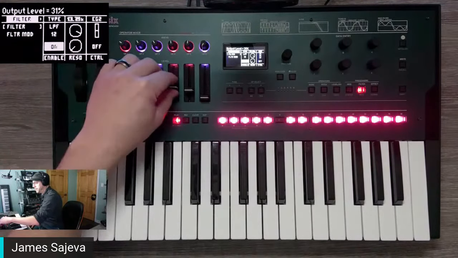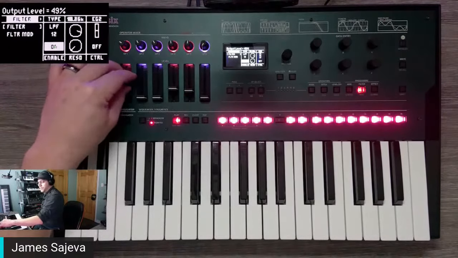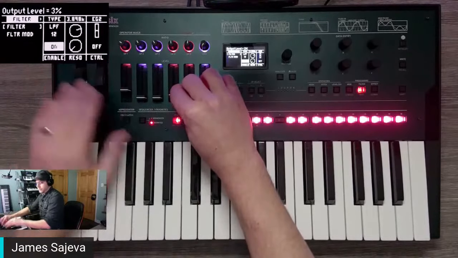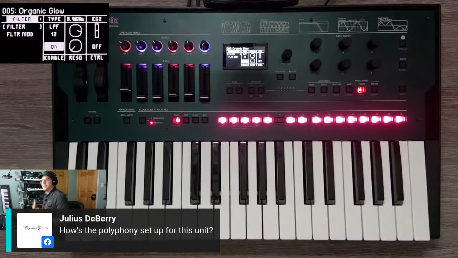See? Polyphony. 32 notes polyphonic, which is, for FM, actually very good. The original FM was 16. There are definitely some products out there with a little bit less. 32 notes polyphonic.